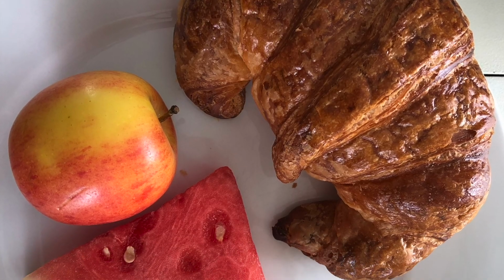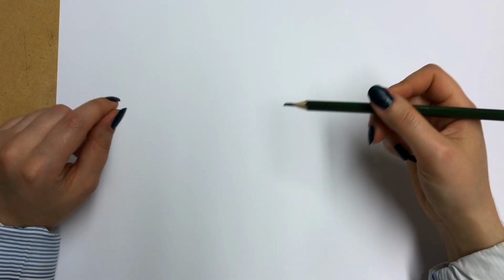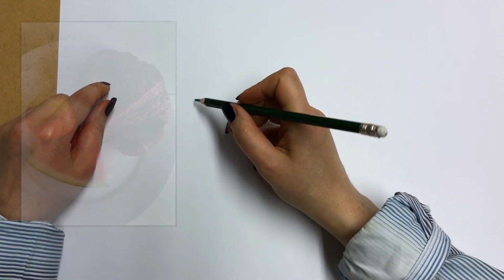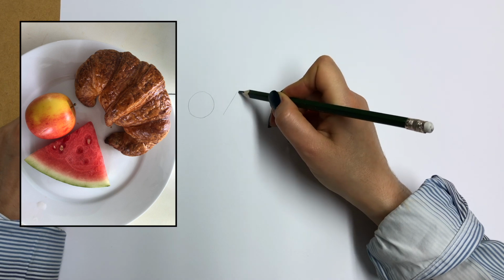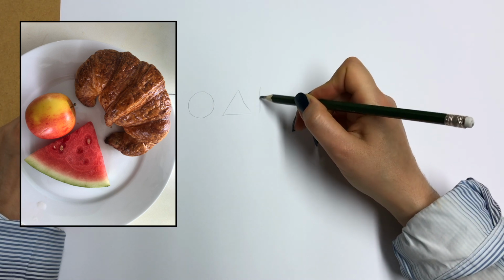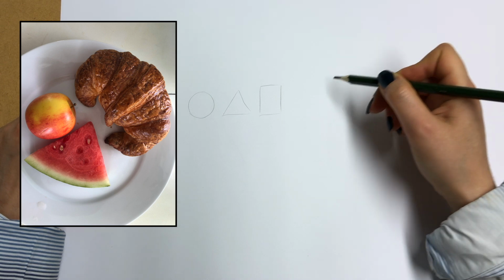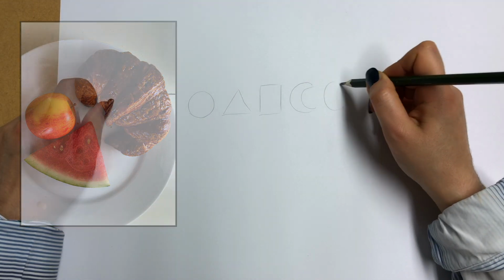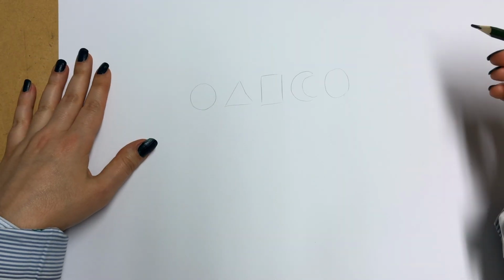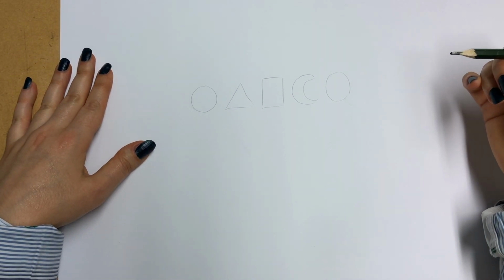I will start with looking at really simple geometric shapes, like circle, triangle, rectangle, or square. We've got a crescent, we've got oval. Anything else if you can think of, add that in the comments below.